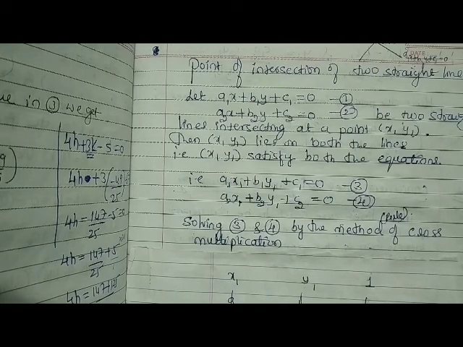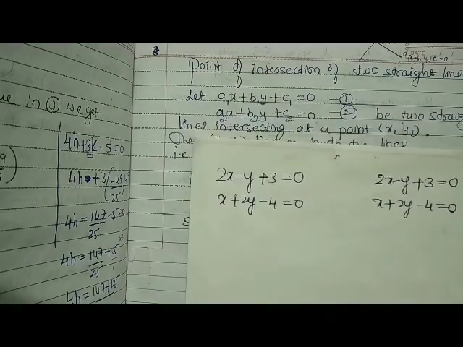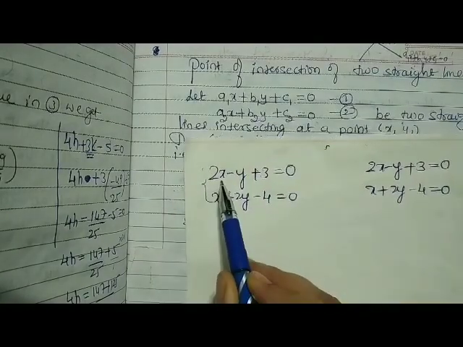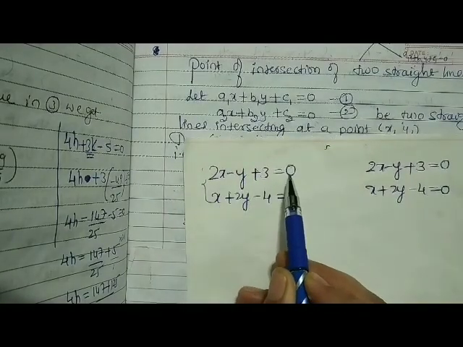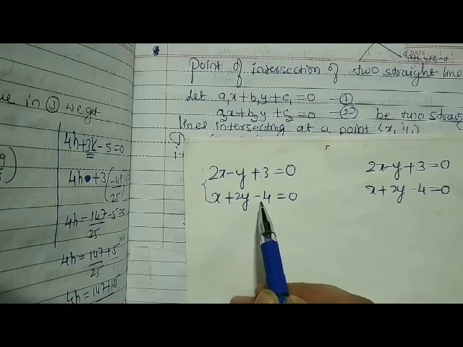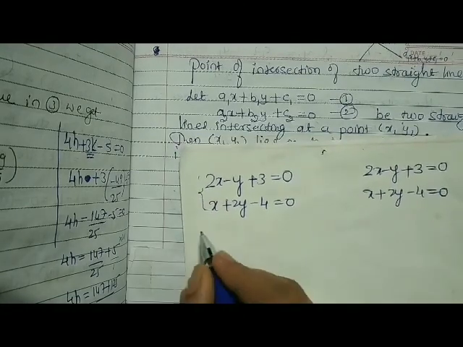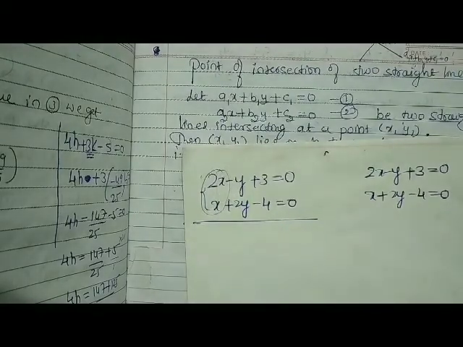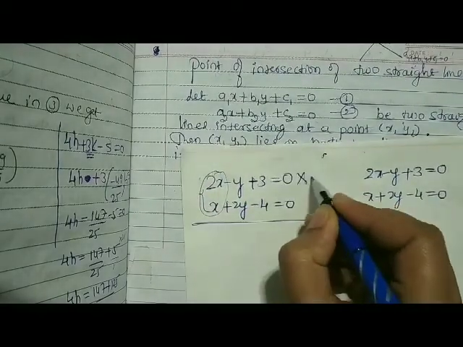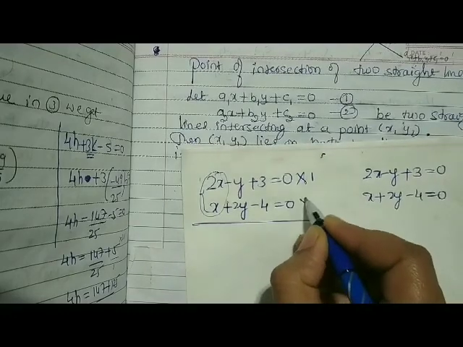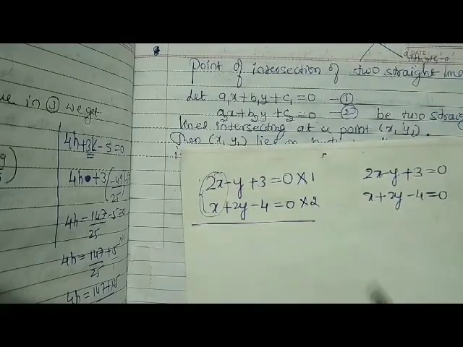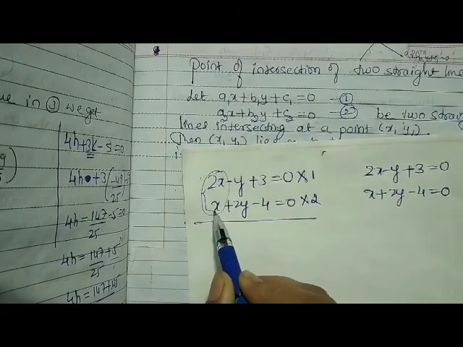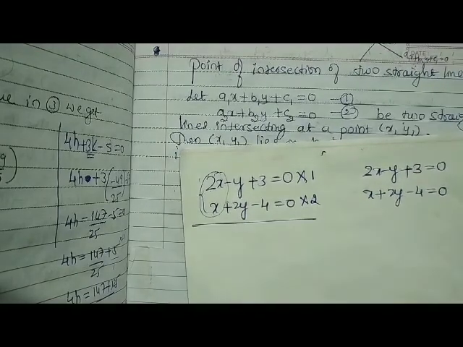So consider linear equations in two variables, that is, a pair of linear equations: 2x minus y plus 3 is equal to 0 and x plus 2y minus 4 is equal to 0. Here I am going to make the coefficients of x the same by multiplying equation 1 by 1 and equation 2 by 2, so that 2x into 1 is 2x and x into 2 is 2x.